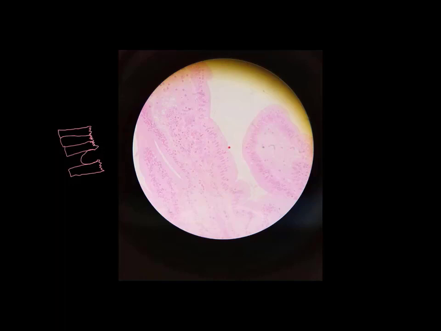And here is a really good example of a goblet cell. And here's another example and another example. Goblet cells tend to not take on stain very well. They tend to be kind of clear while the surrounding tissue takes on the stain, in this case pink.